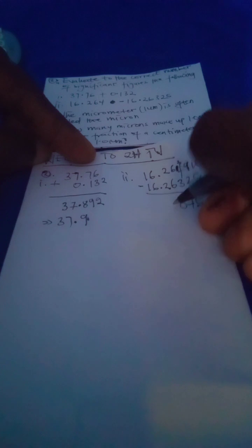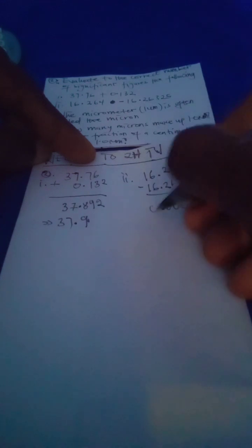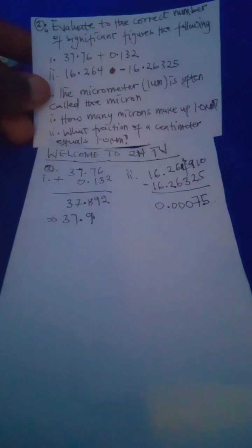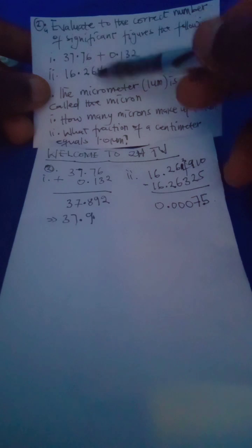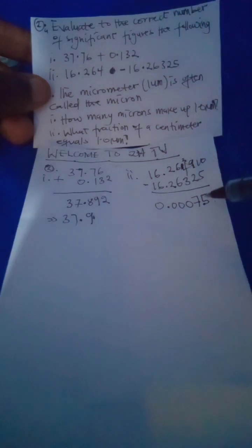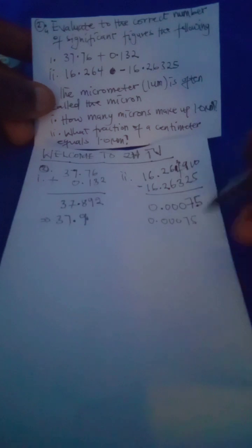Then here becomes 10. Okay, so we have 10 minus 5, that will give us 5. Then we have 9 minus 2, that will give us 7. We are left with 3 here. 3 minus 3, 0. 6 minus 6, 0. 2 minus 2, 0. 16 minus 16, 0. So because our least significant figure is 1, 2, 3, 4, 5, it is advisable that since this is into two significant figures, you write it as 0.00075, then you add 3 zeros.